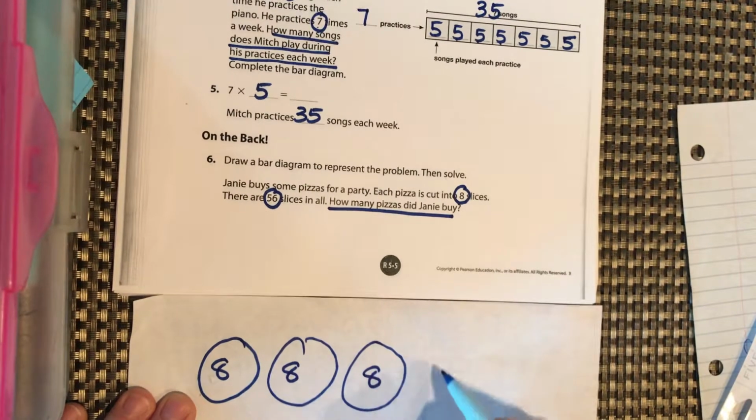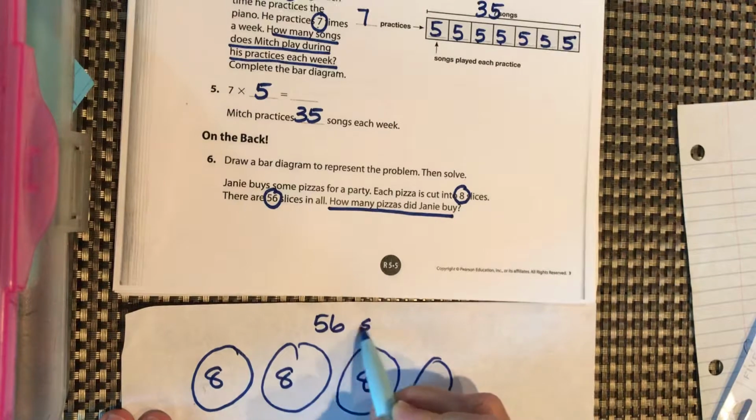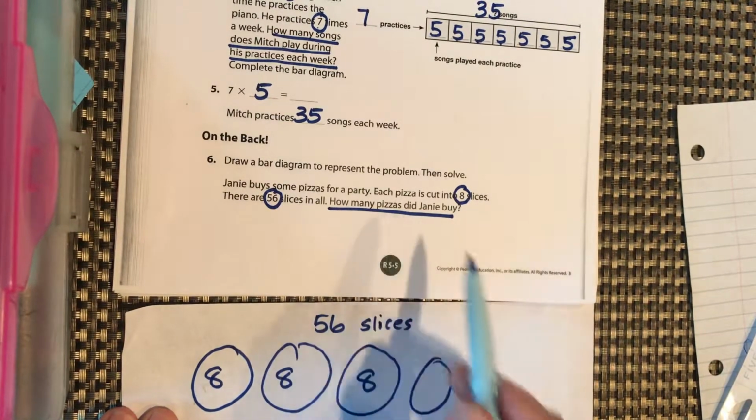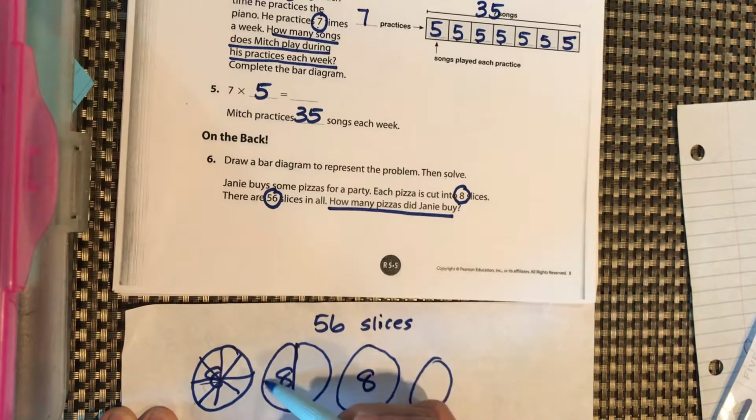We want to know how many pizzas we have to keep drawing to get a total of 56 slices. The question is, how many pizzas did they buy once they cut them up and they got 8 slices? So we got 8, 8, 8, 8, 8, 8. How many pizzas do we need?